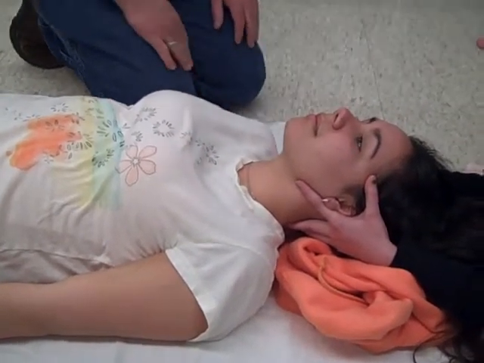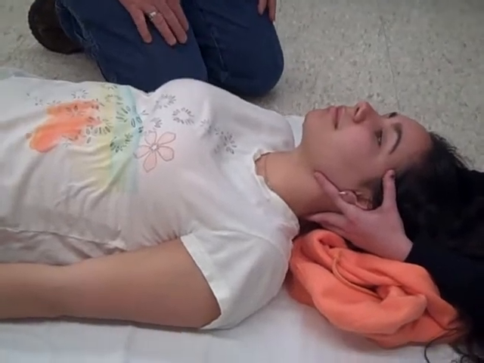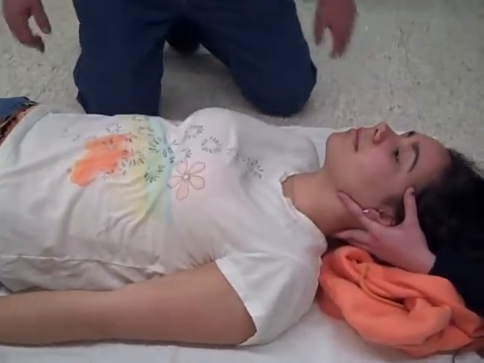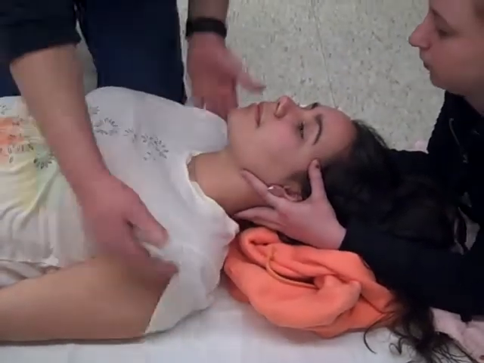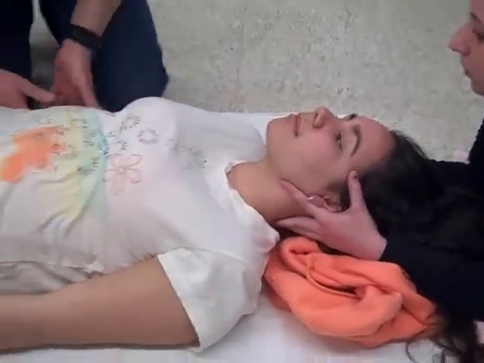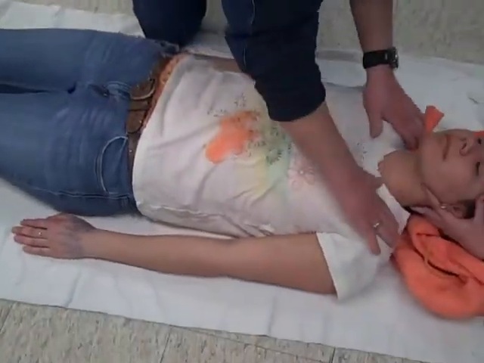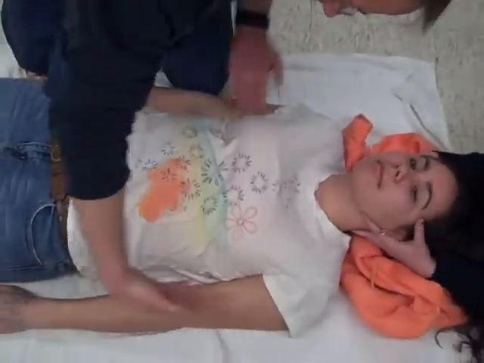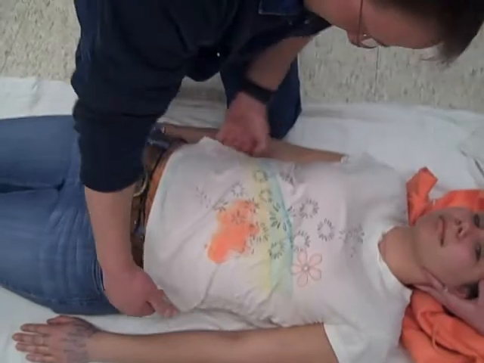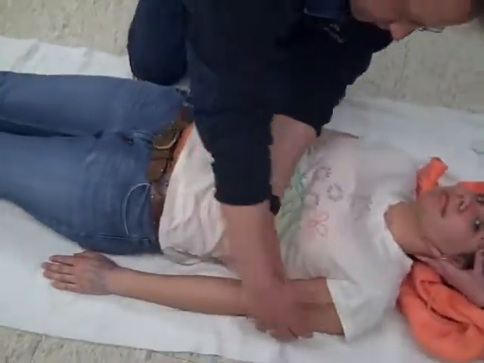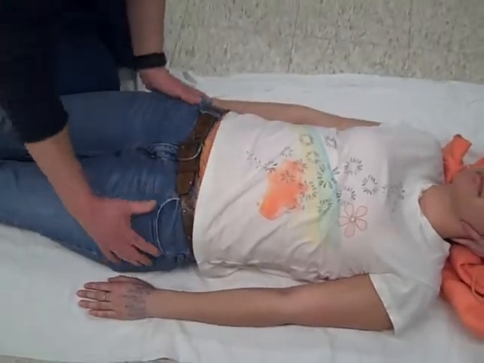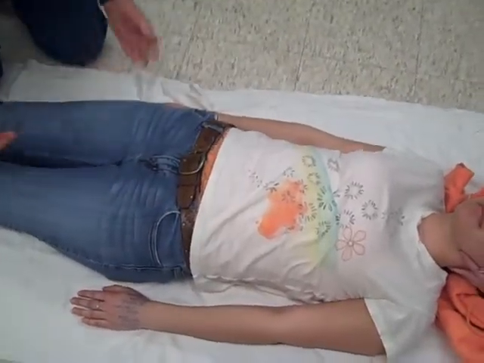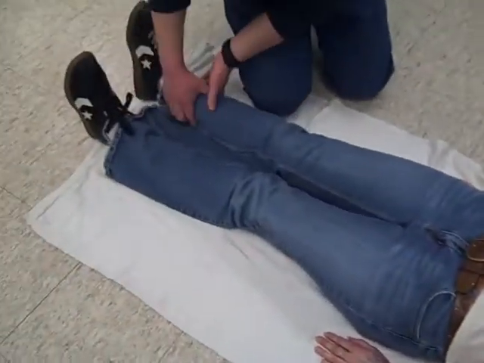Step 15, assess for and control any major bleeding. This is also known as the sticky test. I'm going to do just a very quick head to toe, making sure I look for and control any major bleeding. Make sure you're checking your gloved hands every few seconds. You don't want to get through the entire assessment and then look at your hands and see that you have bleeding. You may not know where it comes from.